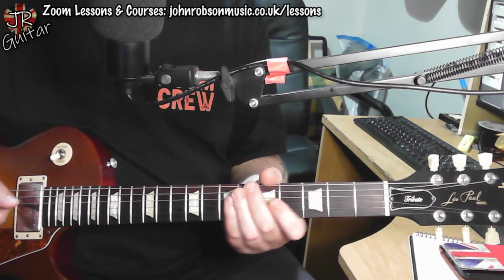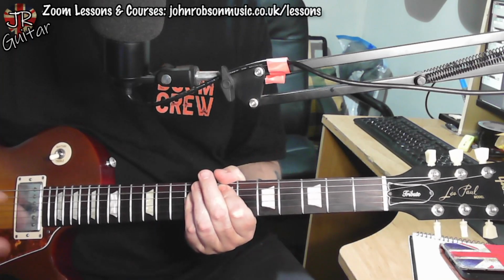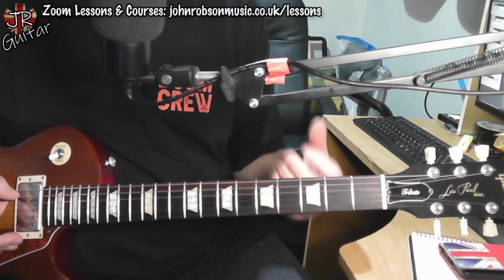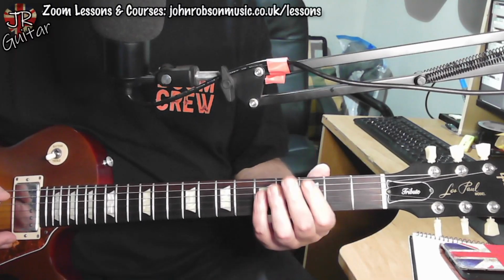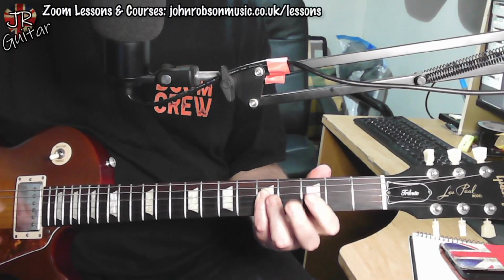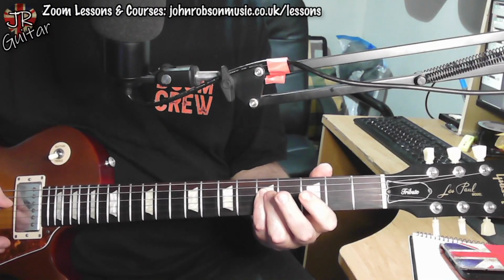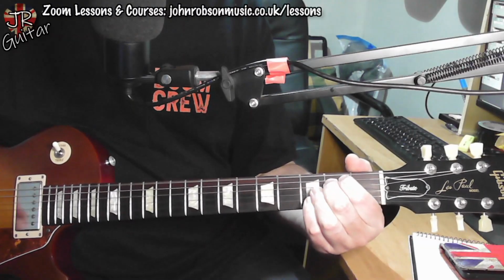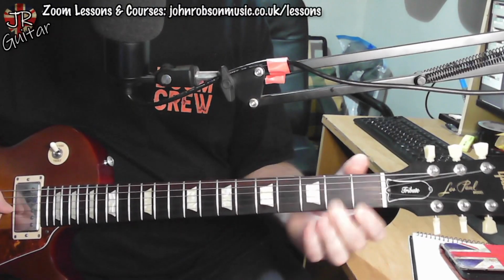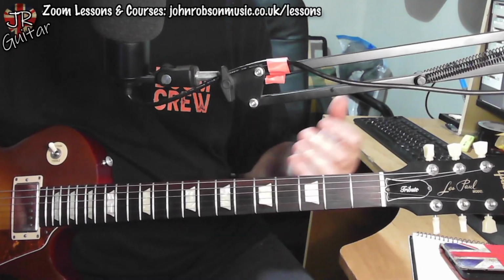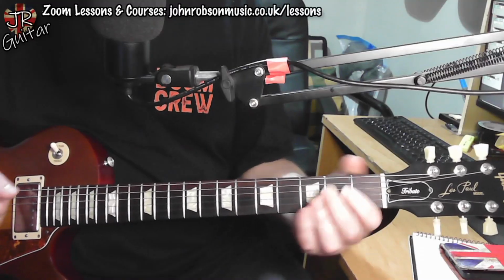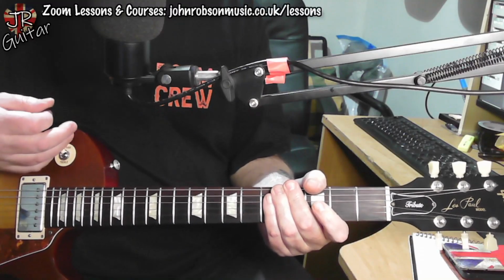Even though this chord is neither an E major nor an E minor, it's an E power chord, the presence of the G note in that chord, as you can hear, is what defines the E as an E minor. So that's what you need to do.